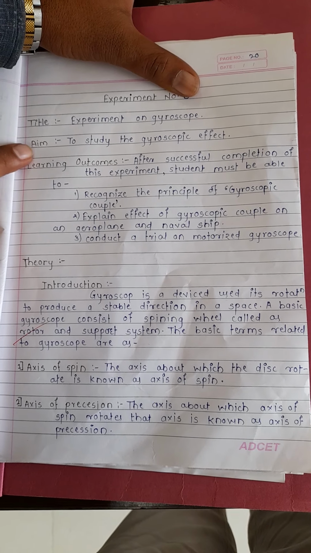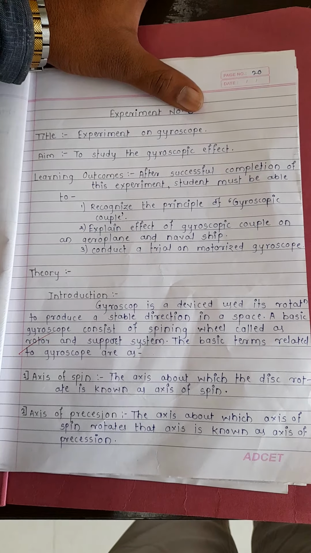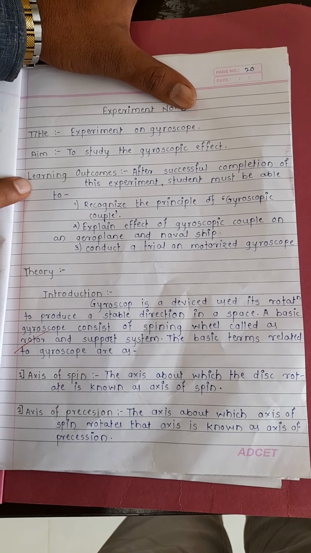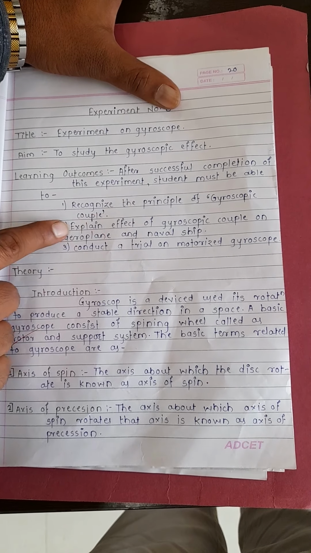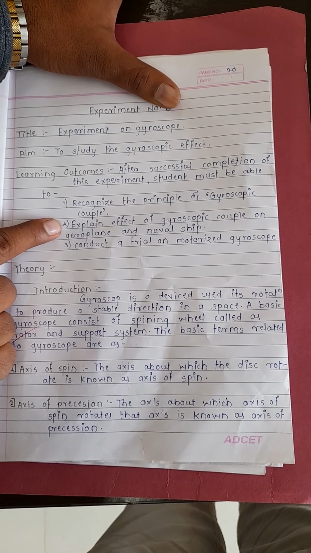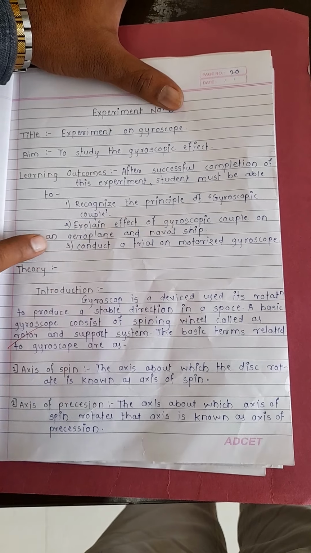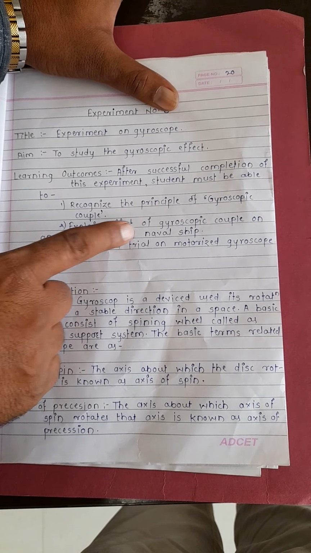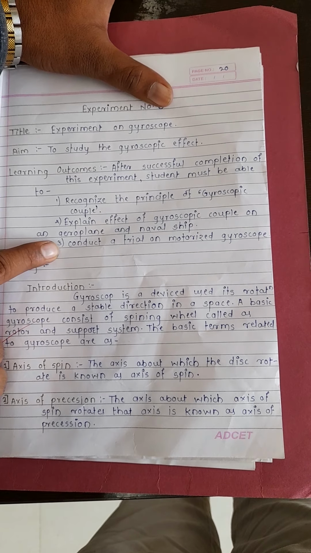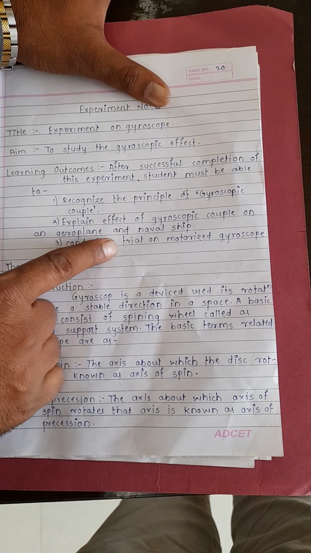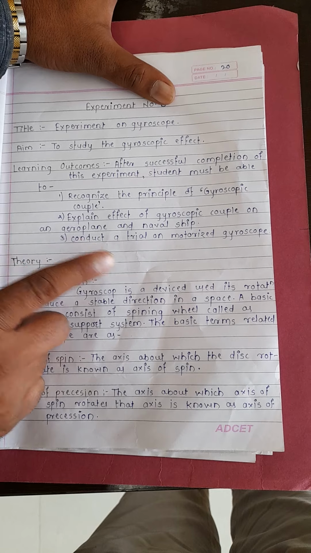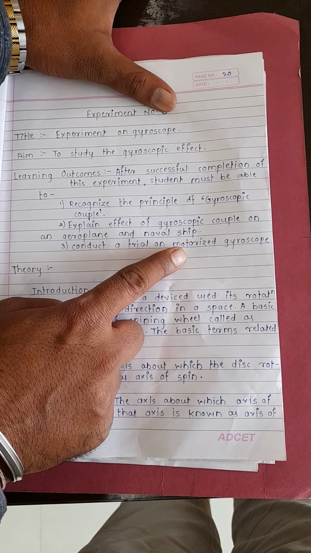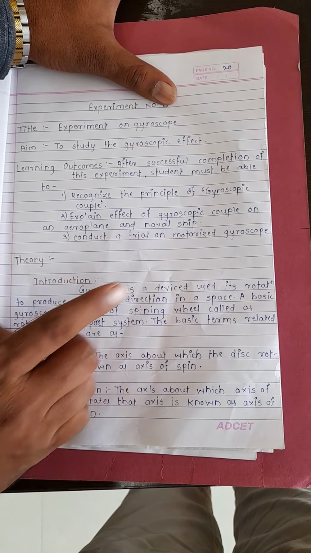The aim of this experiment is to study the gyroscopic effect, and the learning outcomes for this experiment are: first, recognize the principle of gyroscopic couple; second, explain the effect of gyroscopic couple on aeroplane and naval ship; third, conduct a trial on a motorized gyroscope. In our laboratory we have a motorized gyroscope, and on that instrument we have to conduct a trial.